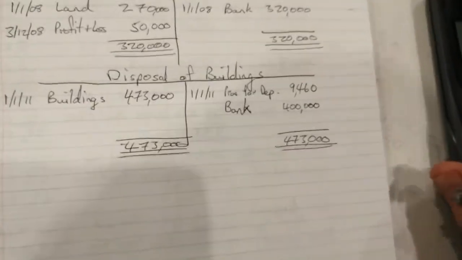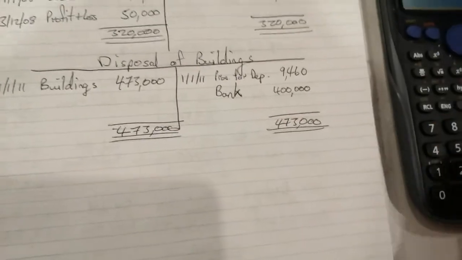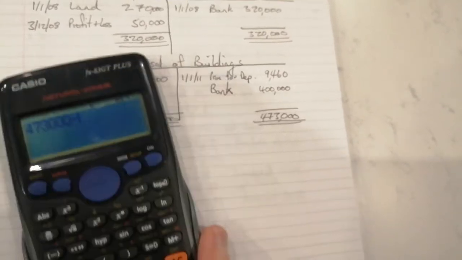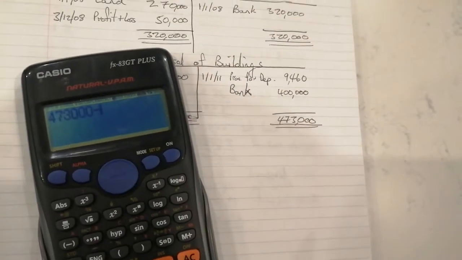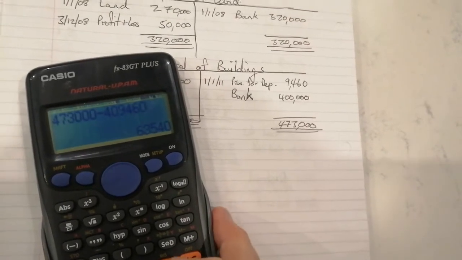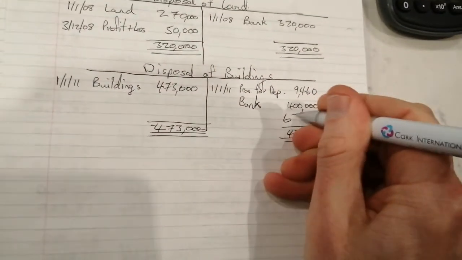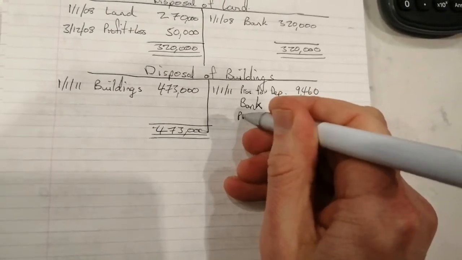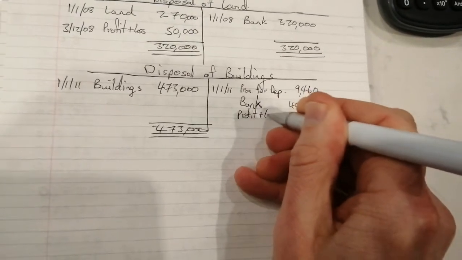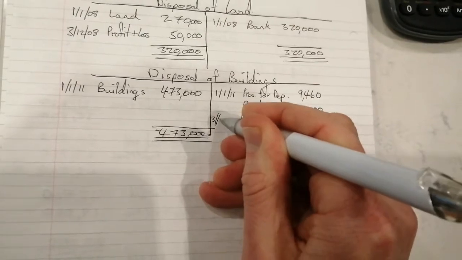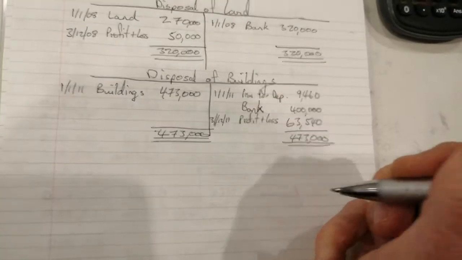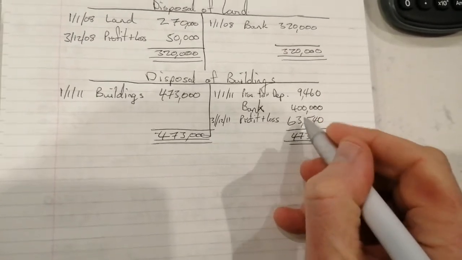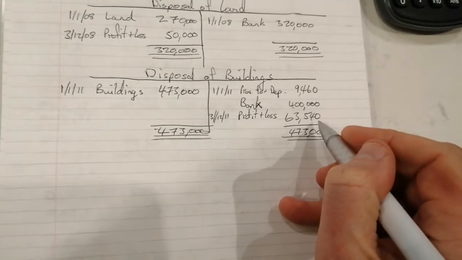So if we work it out, 473 minus 409,460 is 63,540. So 63,540, and that is your profit and loss. That's on the 31st of the 12th, 2011. No balance being carried forward. Because it's on this side, it represents a loss of 63,540, and that's important to know.